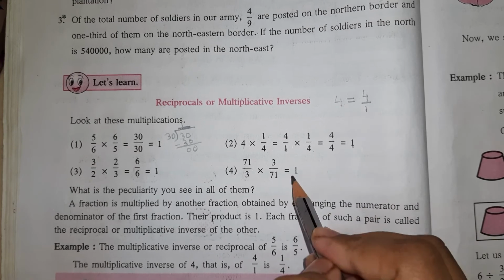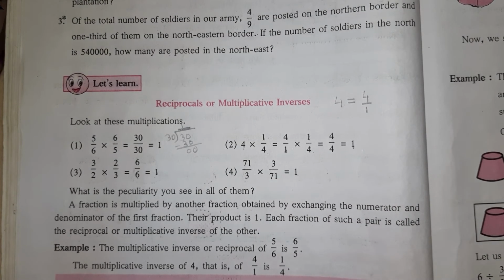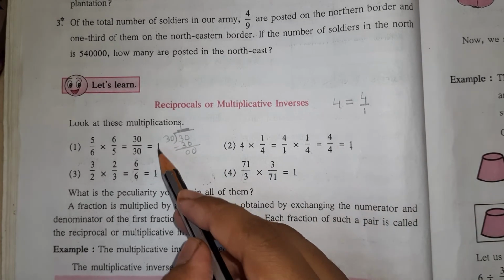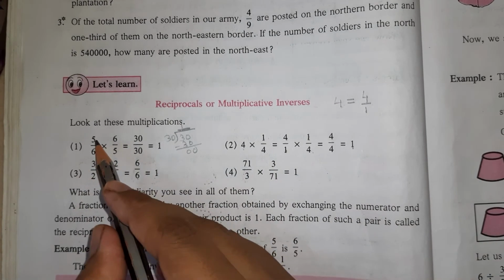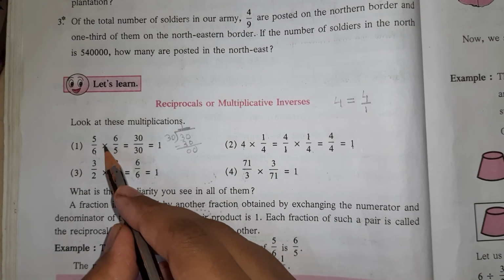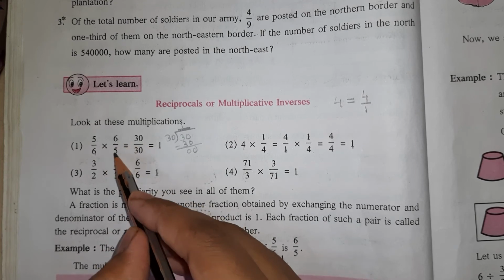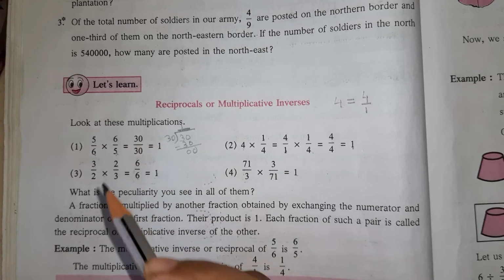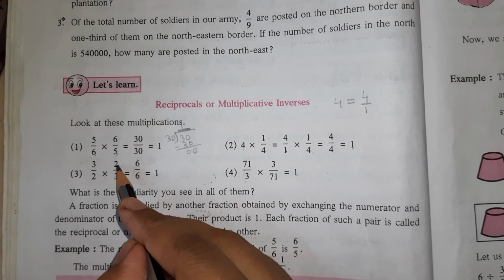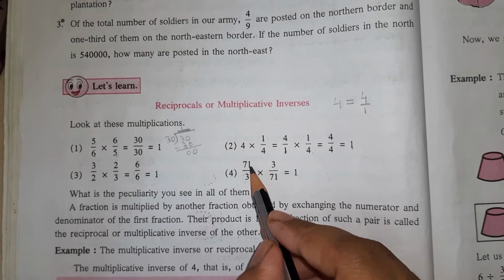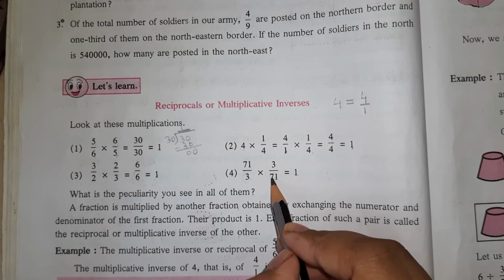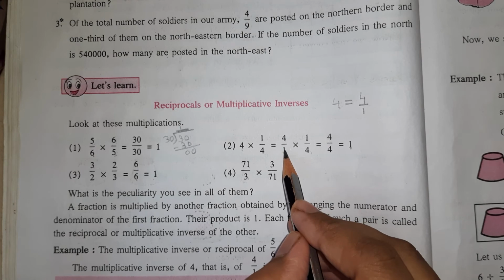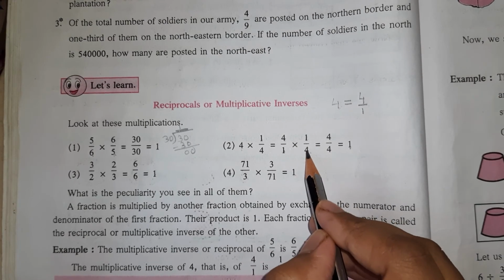So after observing these 4 multiplications, what do you see? Everywhere the answer is 1. But how did we get the answer 1? What different thing can you see in these multiplications? ये answer 1 कब मिलता है हमको? जब एक फ्रैक्शन होता है और उसके मल्टीप्लिकेशन में उसका ही उल्टा फ्रैक्शन होता है. See here 5 upon 6, इसका उल्टा 6 upon 5. Here there is 3 upon 2, इसका उल्टा 2 upon 3. Here it is 71 upon 3, here it is 3 upon 71. Here it is 4, but 4 means 4 upon 1 और 4 का उल्टा 1 upon 4.